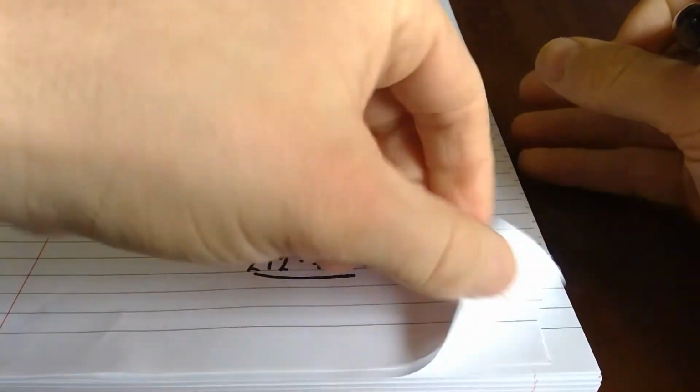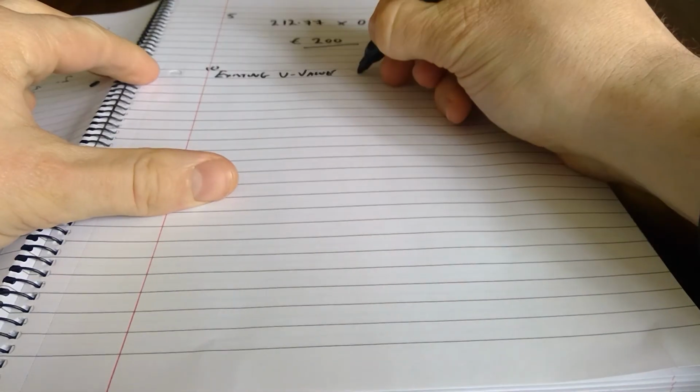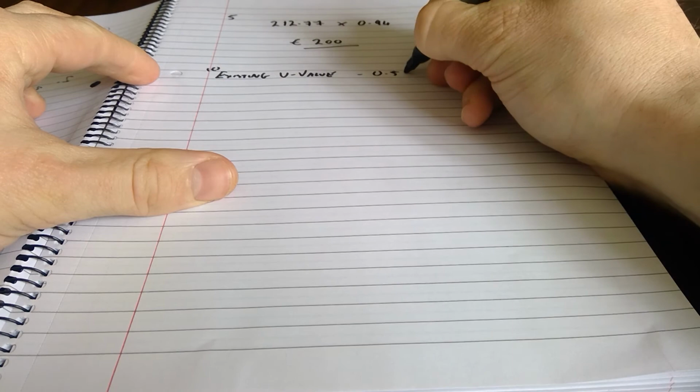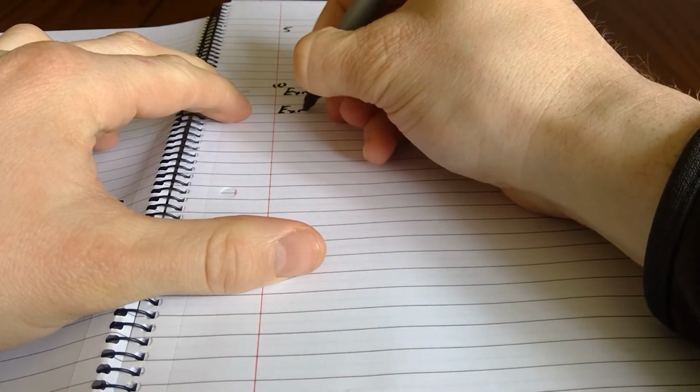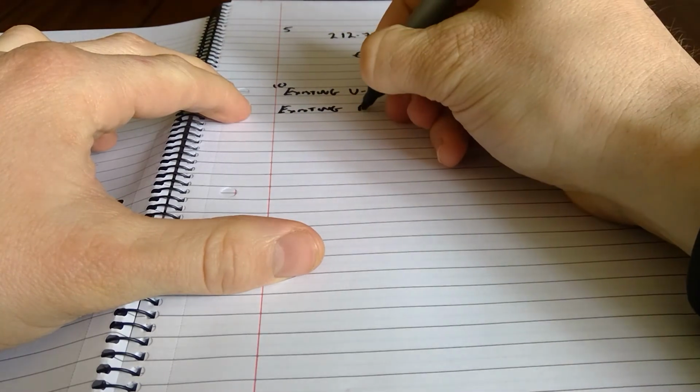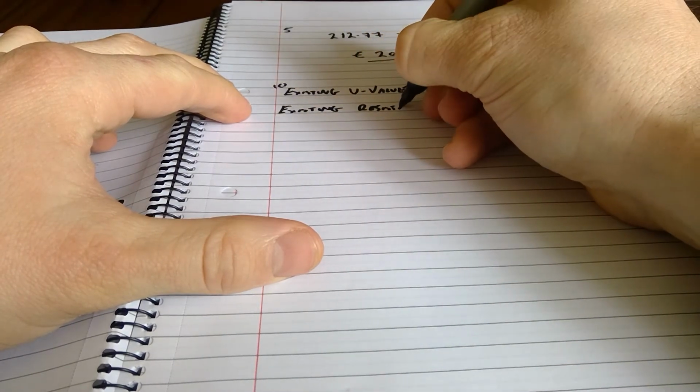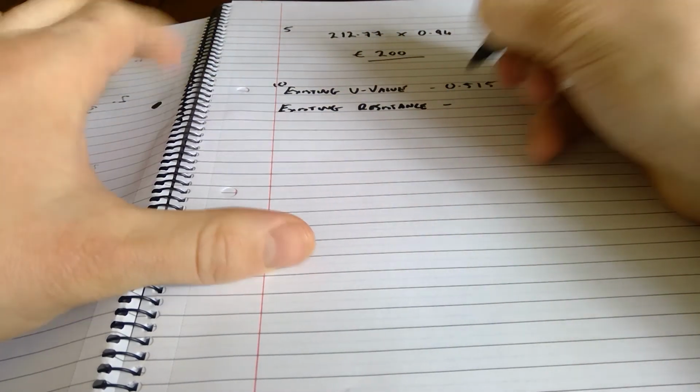So the existing U value is 0.515. Next we want to get the existing resistance. Again, all you have to do is go back to the table.